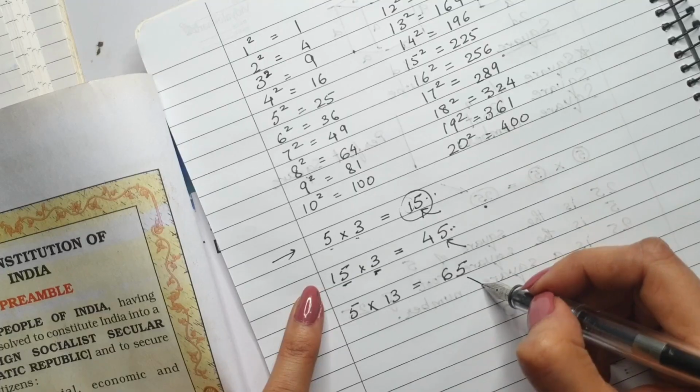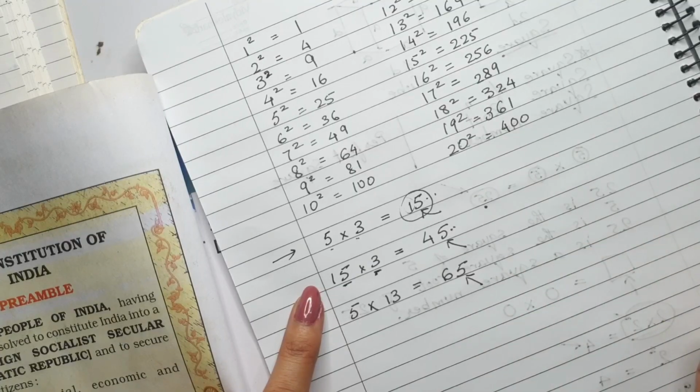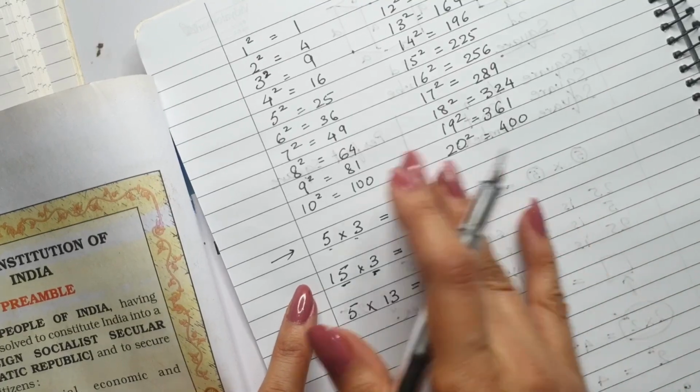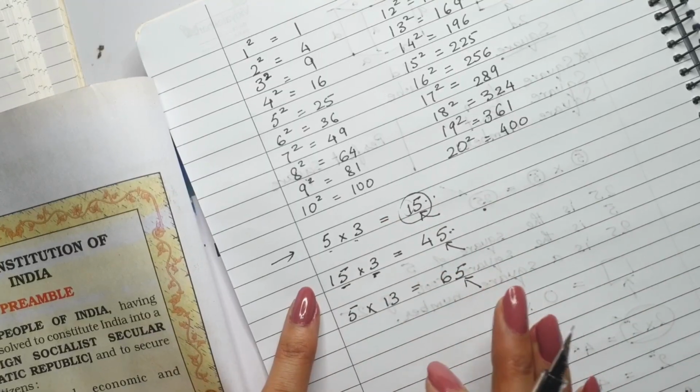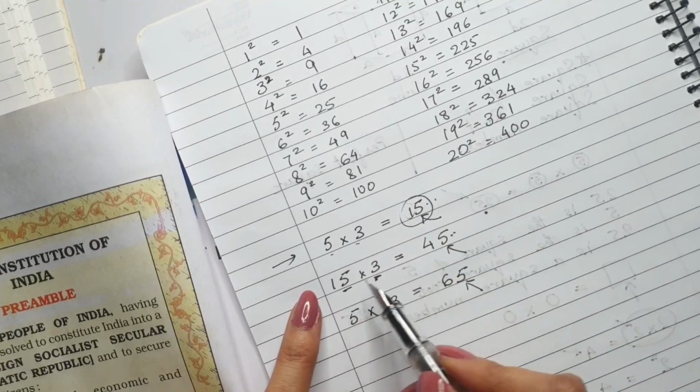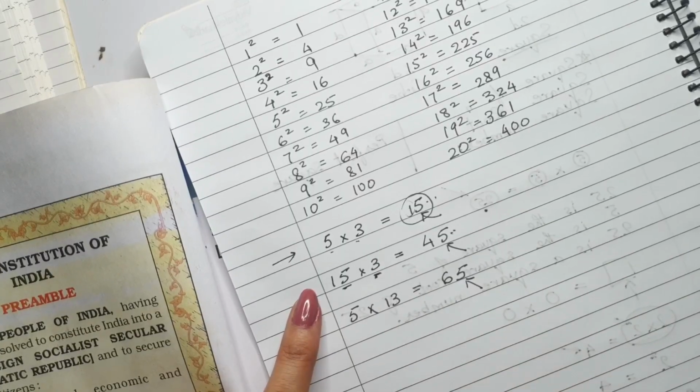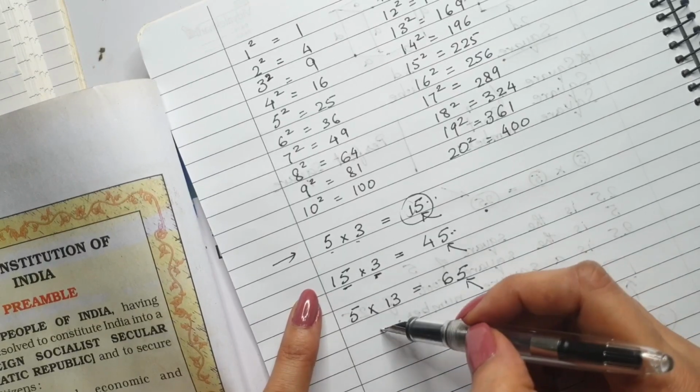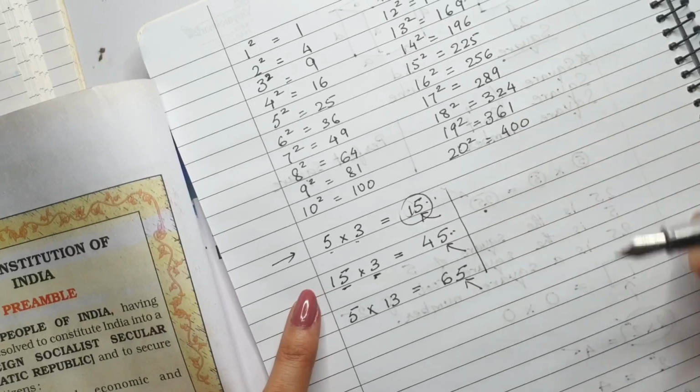And once again, the units digit will not change, correct? This is just a simple property of multiplication. The units digit of the two numbers that are multiplied will decide the units digit of the answer.